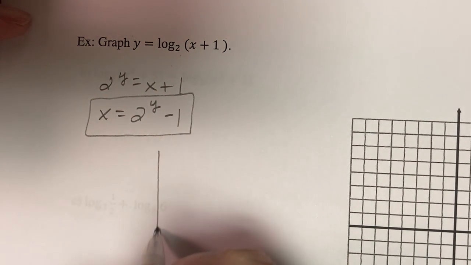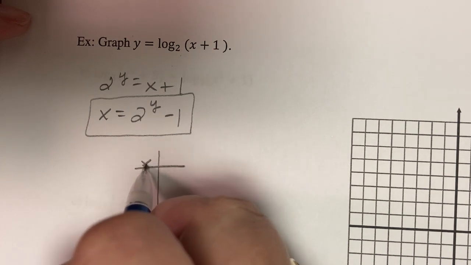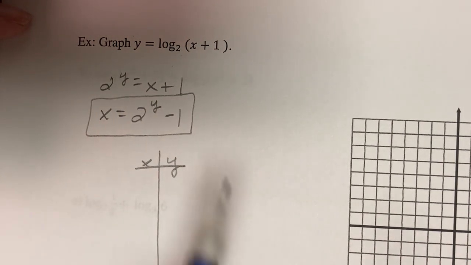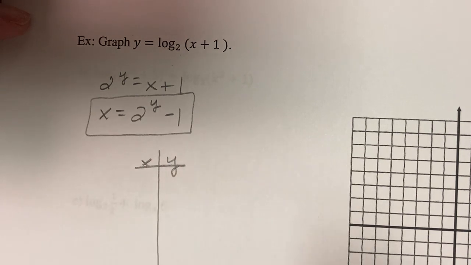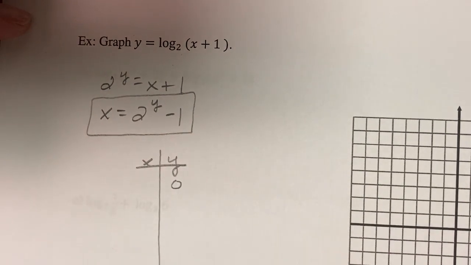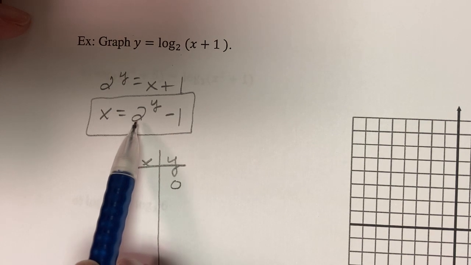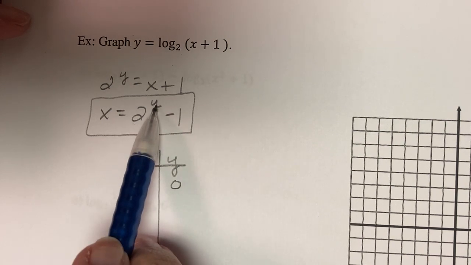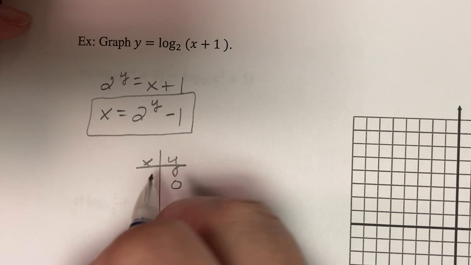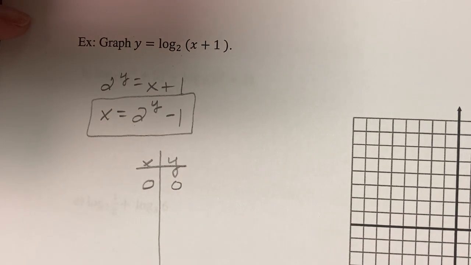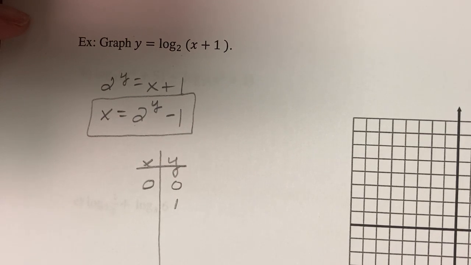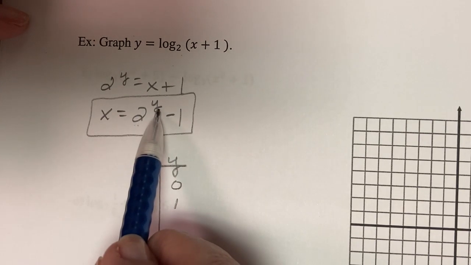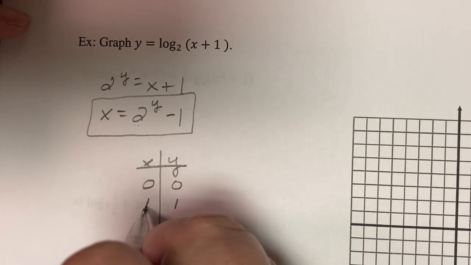And just like the above example, we're going to make an XY chart, but we're going to be plugging values in for y to get our x's. So let's go ahead. How about if we plug in 0 for y? Well, 2 to the 0 power is 1, and 1 minus 1 is 0. So this graph goes through the origin. Let's plug in 1 for y. 2 to the first is 2, minus 1 is 1.